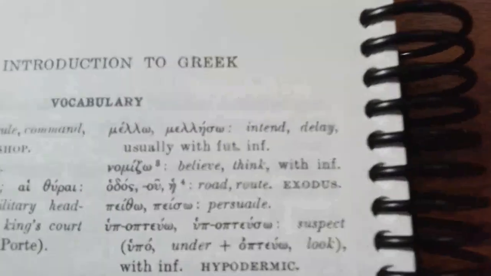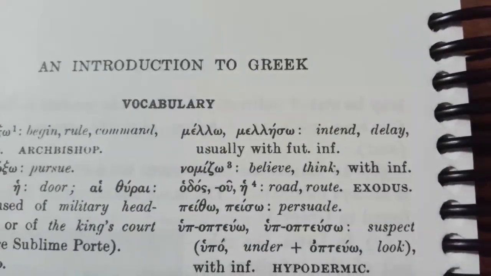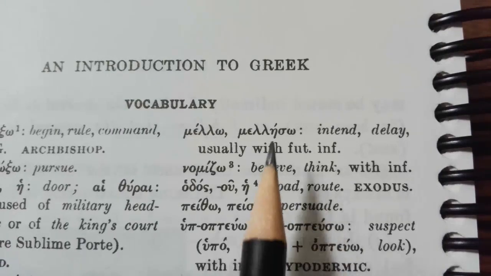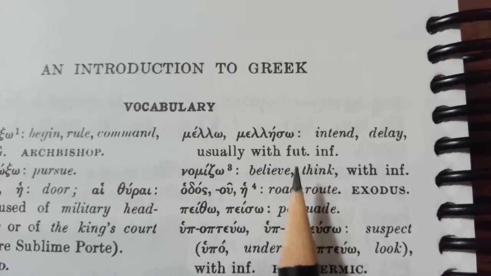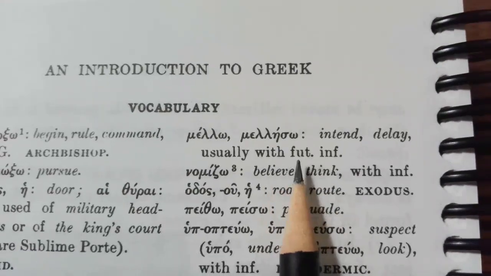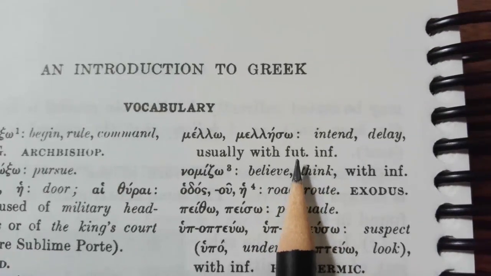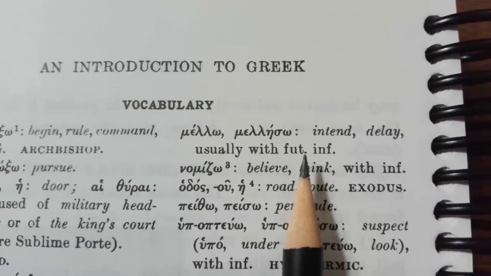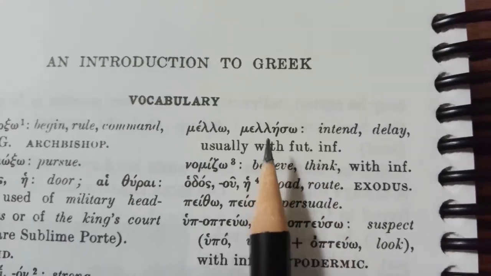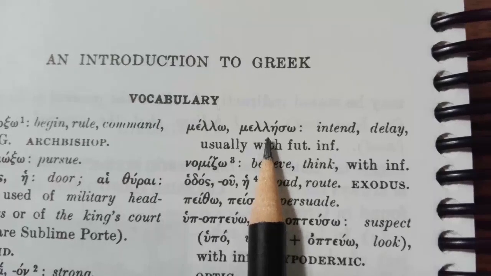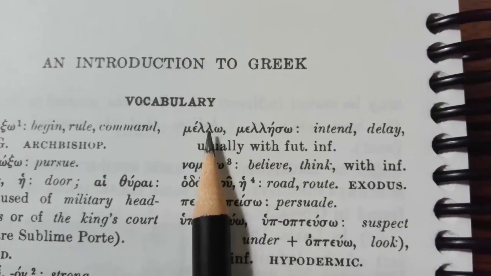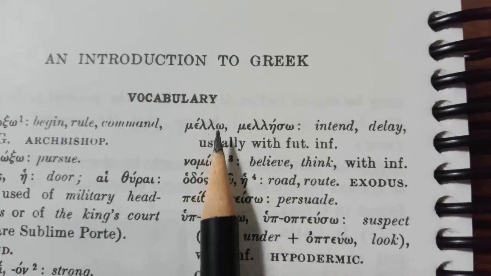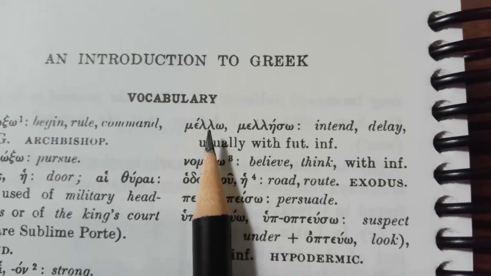All right, so mello. I intend, I delay, requires an infinitive, usually a future infinitive, right? Because the idea of intending, you're intending to do something in the future. But what I want to point out here is the insertion of this eta, and that is because you have a lambda, which is a liquid.